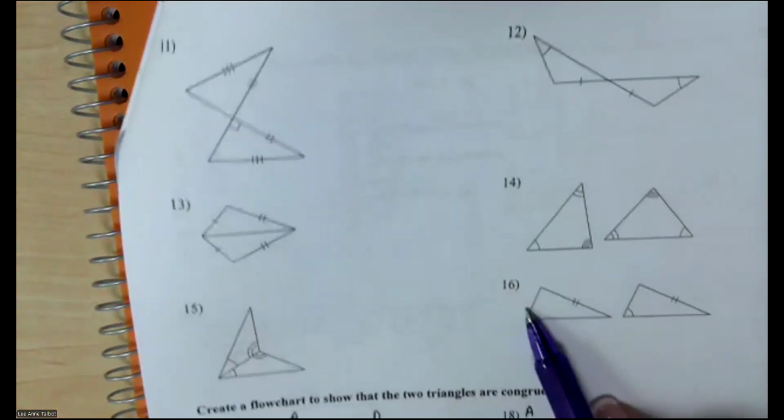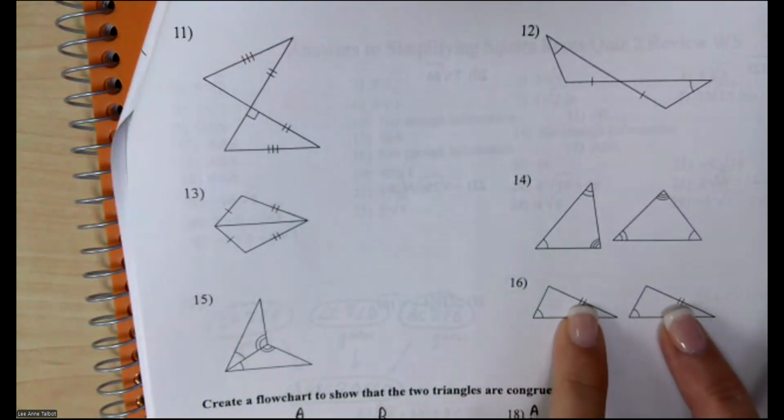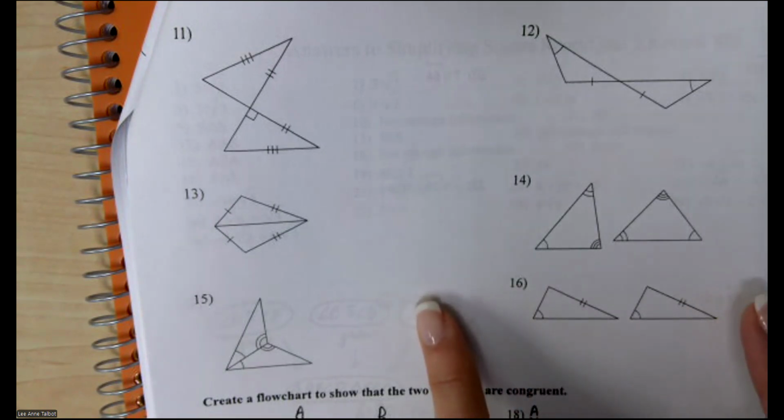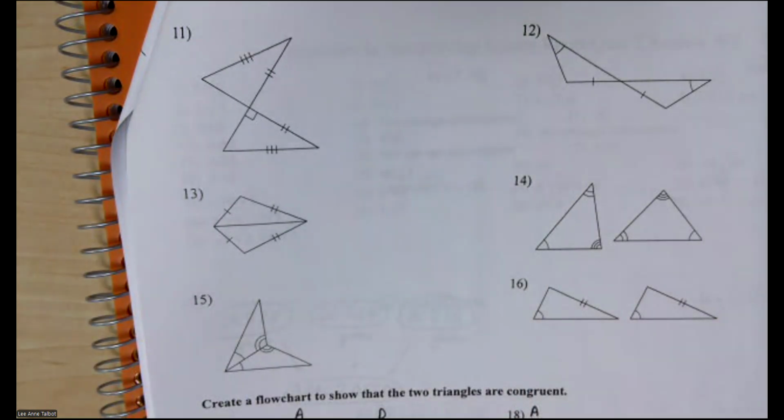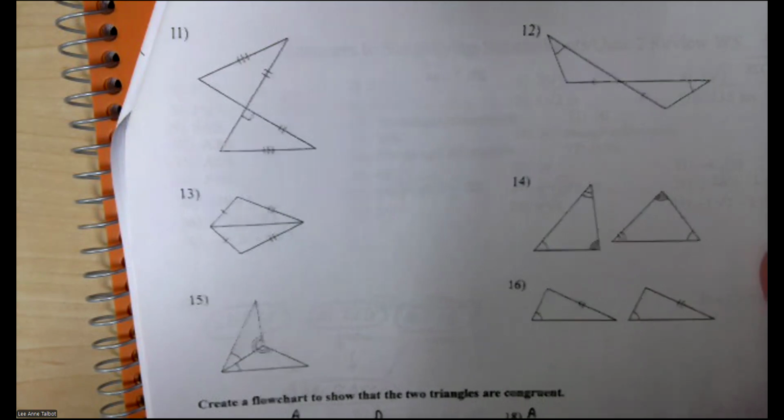Like this one right here, it only has one set of angles and one set of sides, so that is only 2 things. And you can't mark any vertical or reflexive, so that's not enough info because there's only 2 things marked. That's an excellent question.